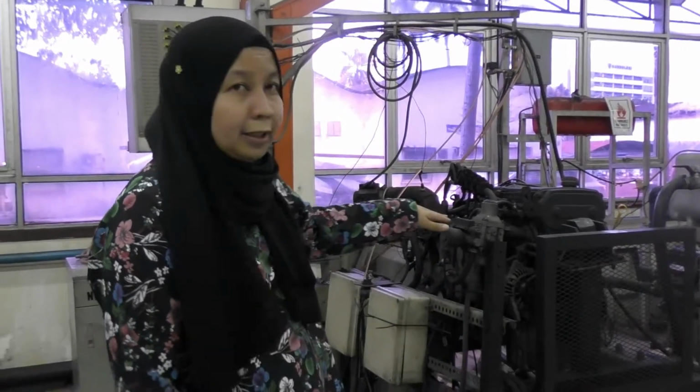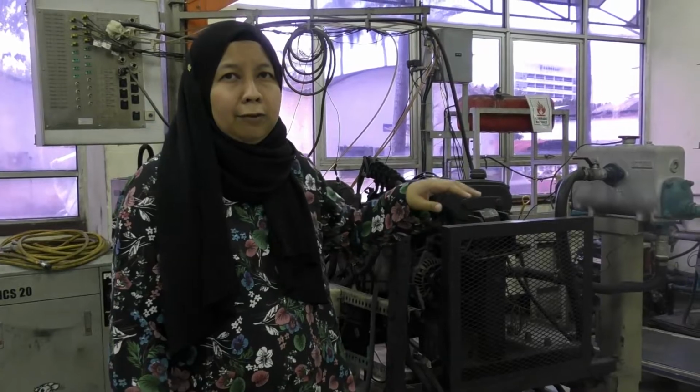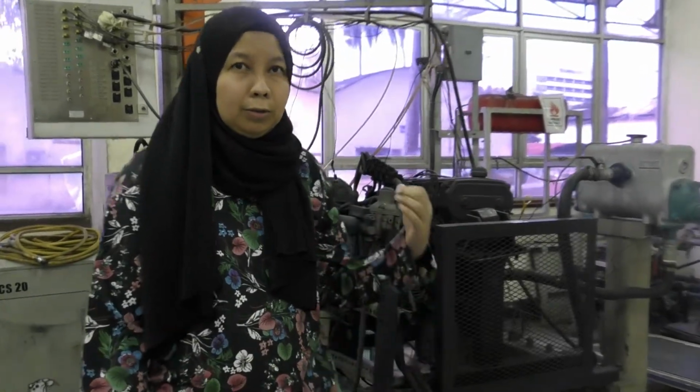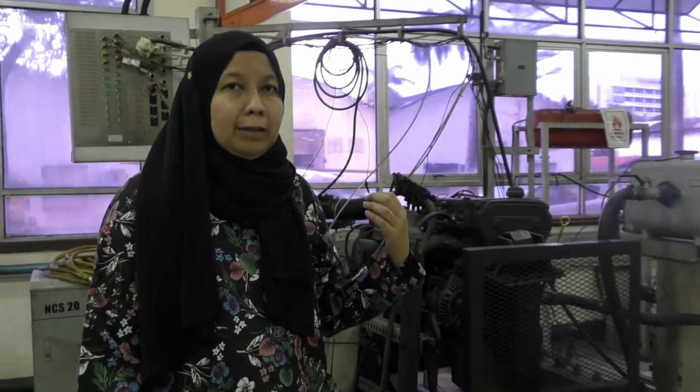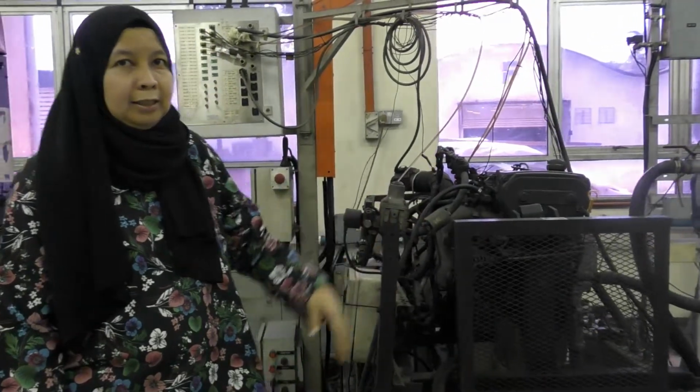This is a Kia Spectra engine, mainly a petrol engine. For the undergraduate students, we run tests on the performance of normal gasoline, but for the postgraduate students, we look into the performance of the bioethanol produced by our students.